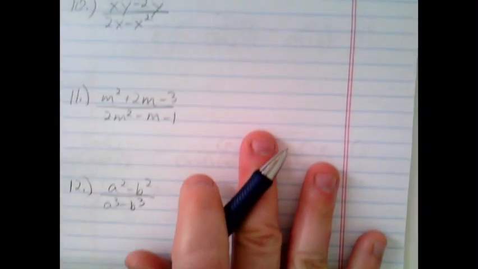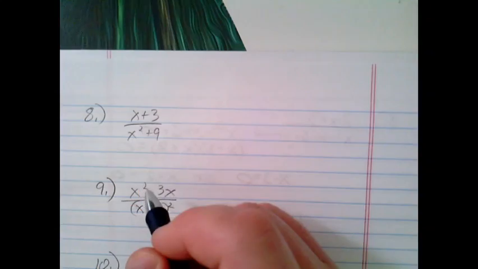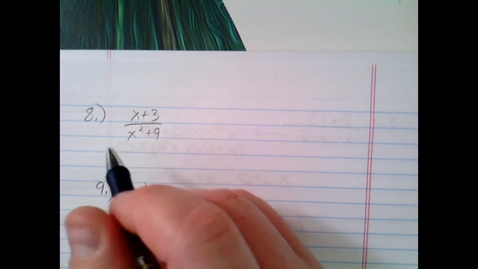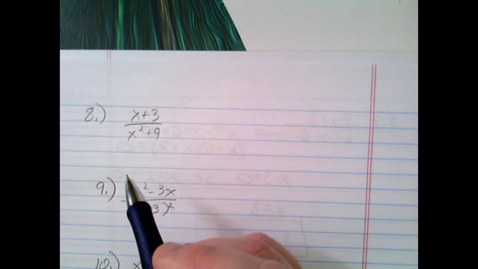Let's keep moving then. Here's number 8: (x + 3)/(x squared + 9). Again, the top cannot be factored. Let's look at the bottom. The bottom is a sum of squares. There's no specific factoring formula for a sum of squares. Sometimes you could do something else, like factoring out a common factor in a sum of squares. But in this case, there is no common factor.